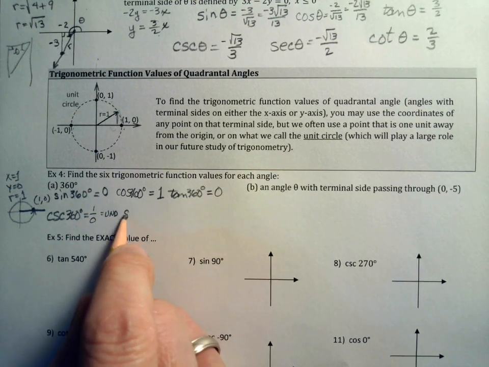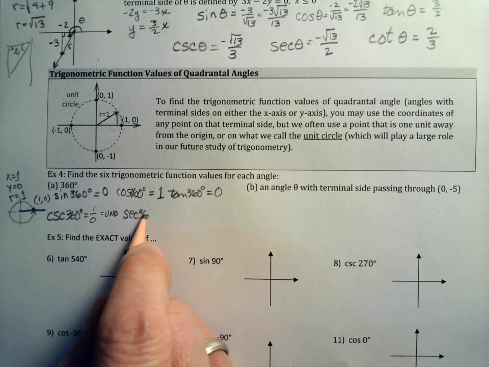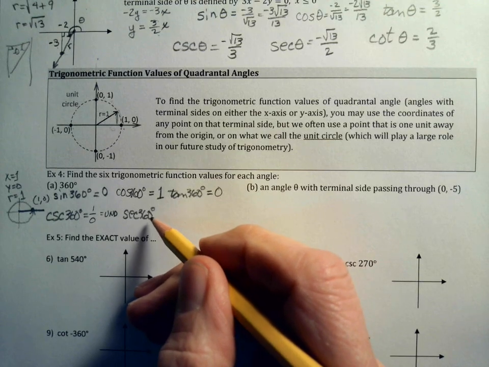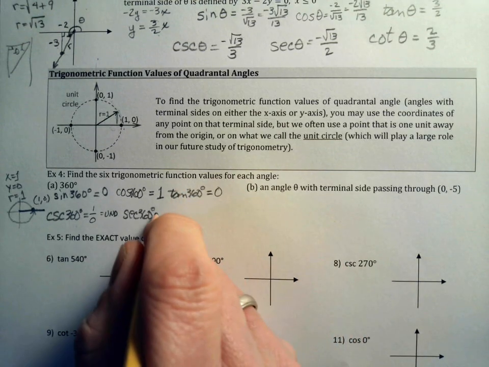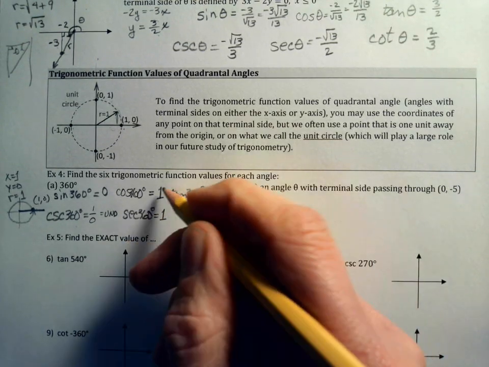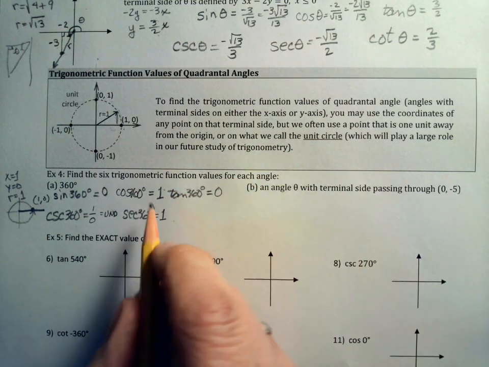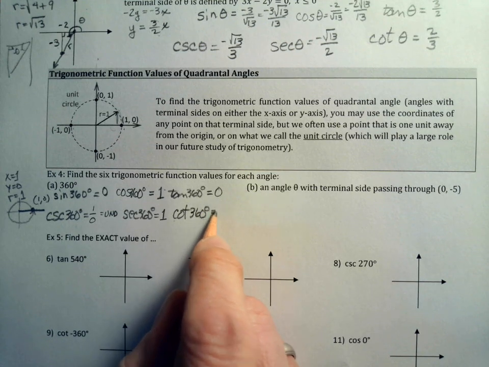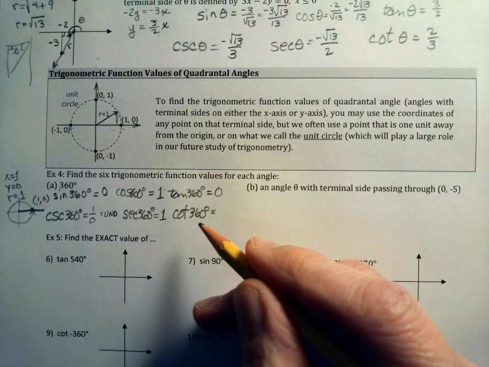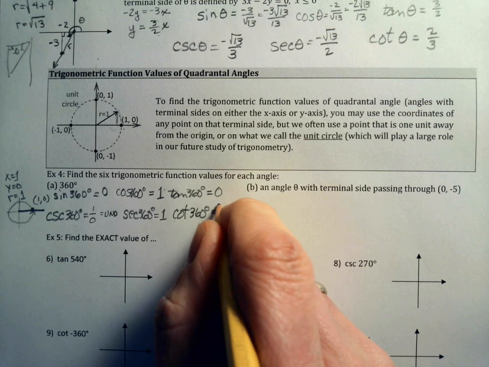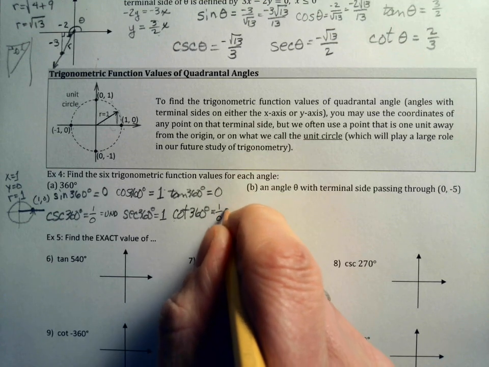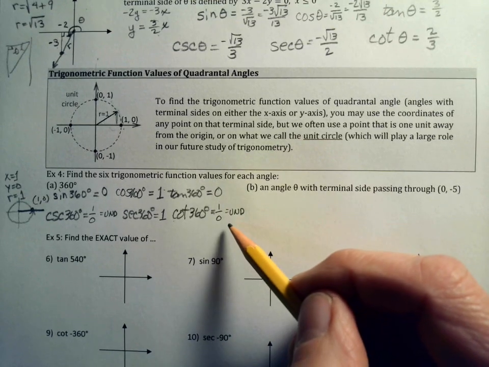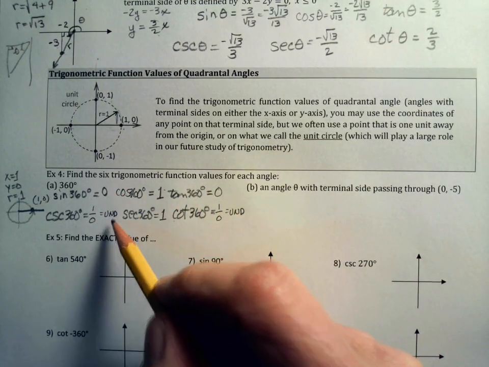All right, secant of 360 degrees, that's going to be r over x, so that's 1 over 1, which is just 1, the reciprocal of 1. And cotangent of 360 degrees, remember the cotangent is x over y, so that's 1 over 0, which again is undefined. So the reciprocal of 0 is undefined, right?